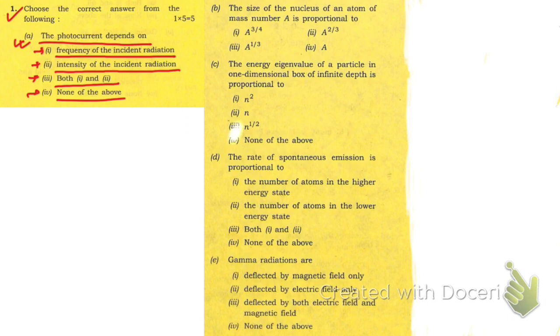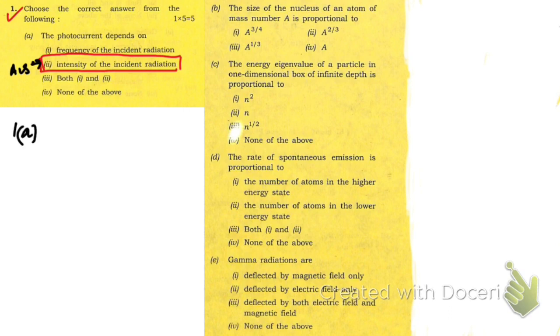The correct option is the second option, intensity of incident radiation. So question number 1a answer is option number 2.